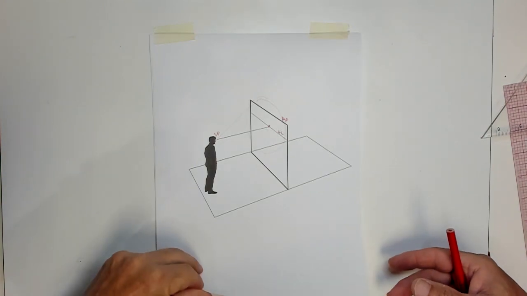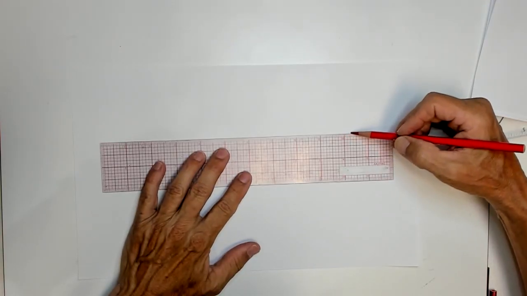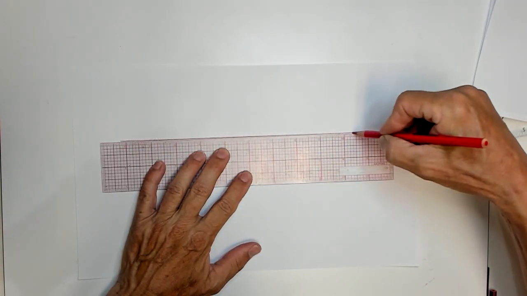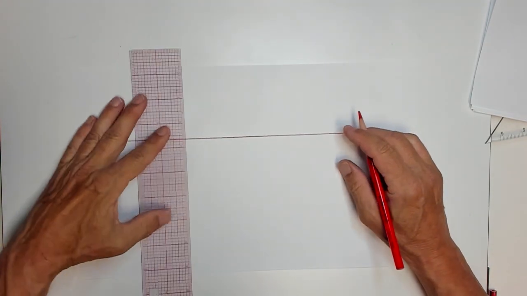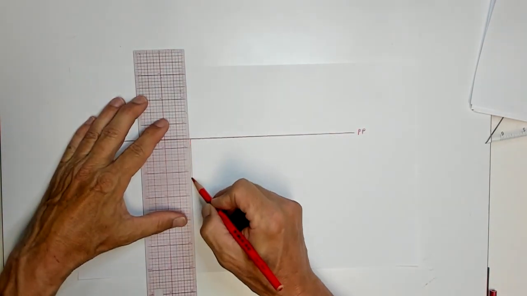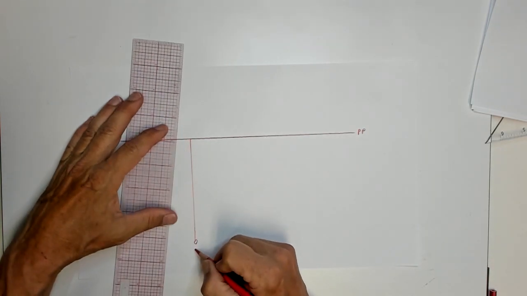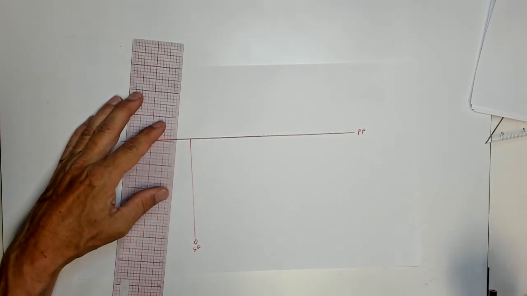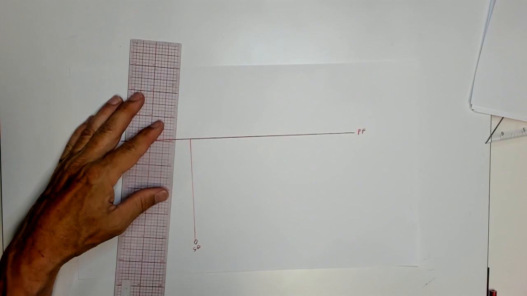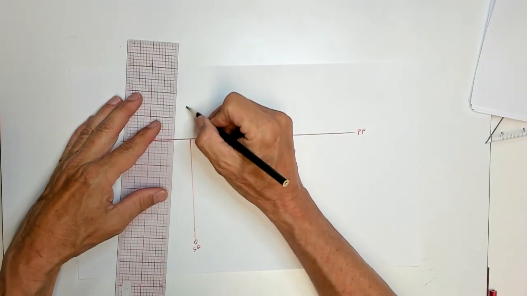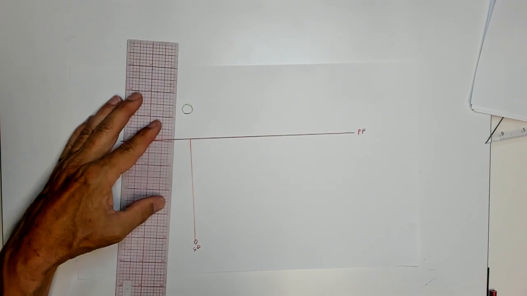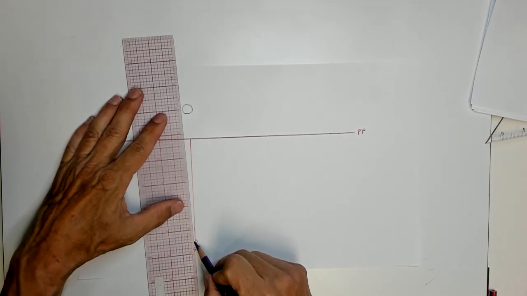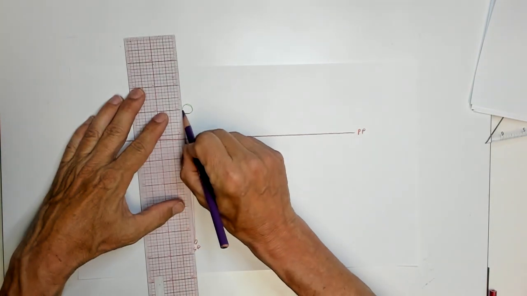Here's an example. Here is the plan view of the picture plane. You're looking straight down on this, and this is the distance from the viewer to the picture plane. This is our station point. Let's go back to that circle as an example. So here's the circle. So we draw that, project that onto the picture plane, to the viewer's eye.